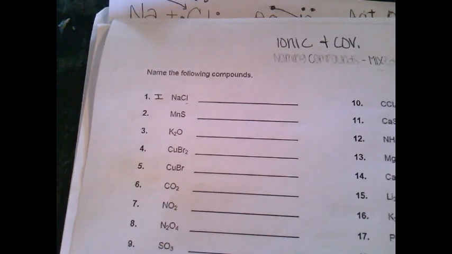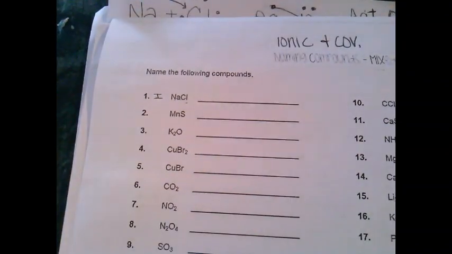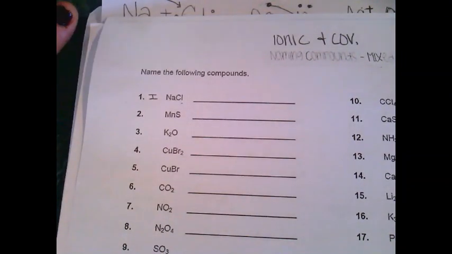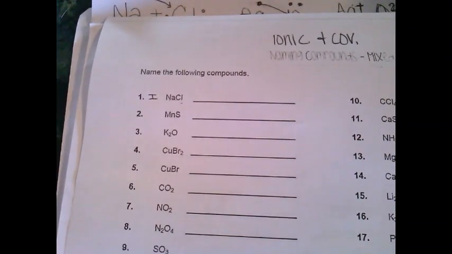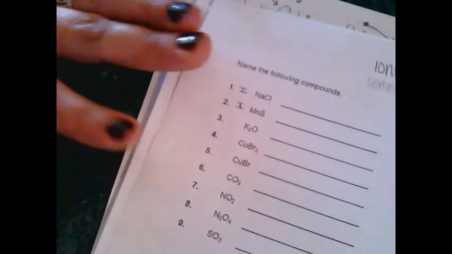And then, so like Mn. Mn is manganese, and that is a transition metal. And S is a nonmetal. Sulfur is a nonmetal, so this is also an ionic compound.